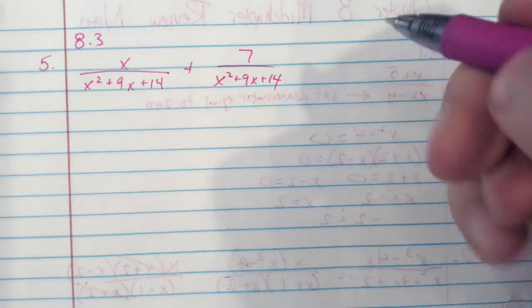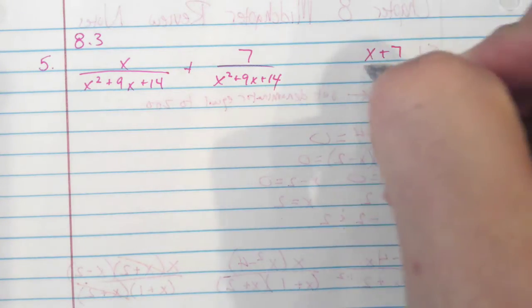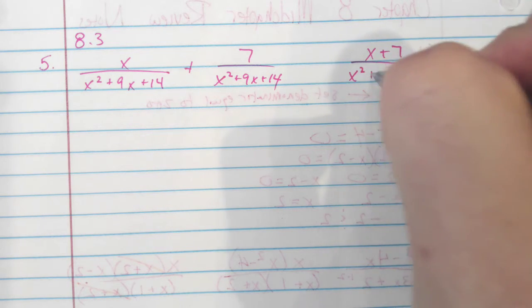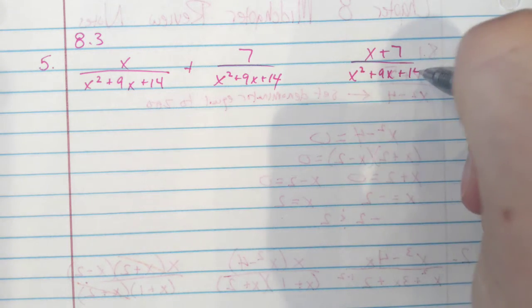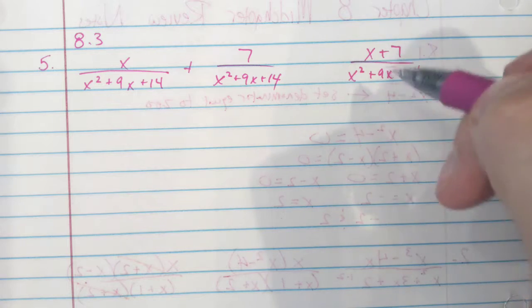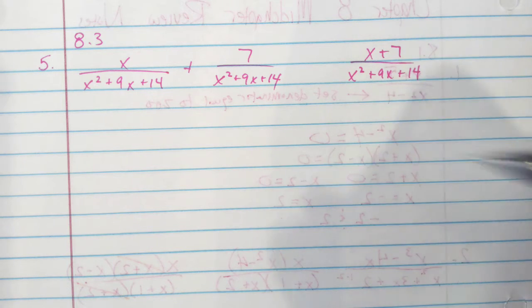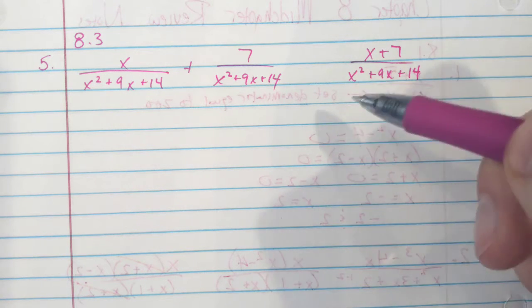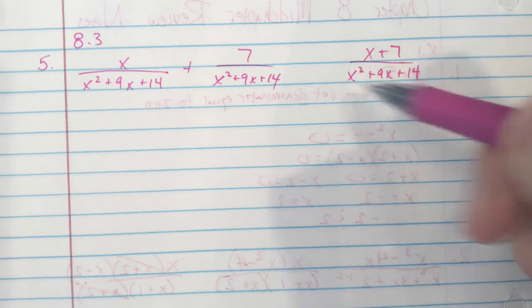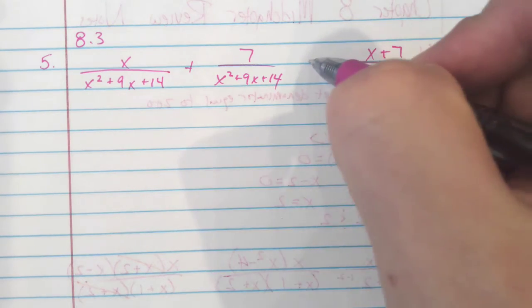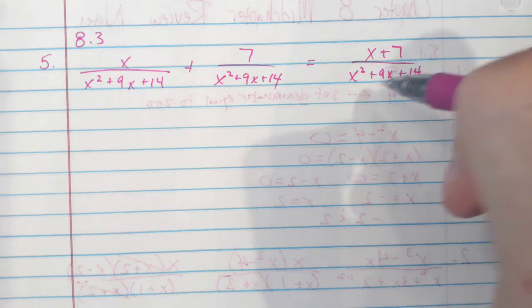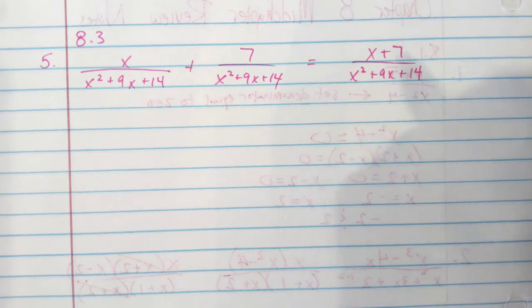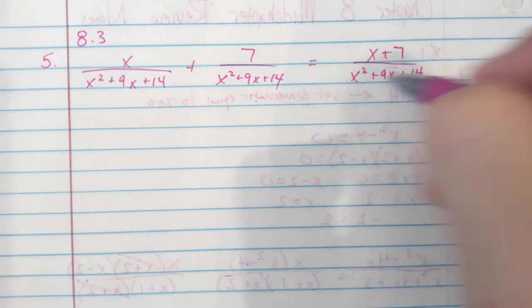x plus 7. Those can't really go together, so it's going to be x plus 7 over that common denominator of x squared plus 9x plus 14. Remember, the denominator does not change. 3/5 plus 1/5 is 4/5. The 5s don't get added together. So we just have to check, does this denominator factor, and if we factor it, does it simplify with the numerator? So we always have to check that.